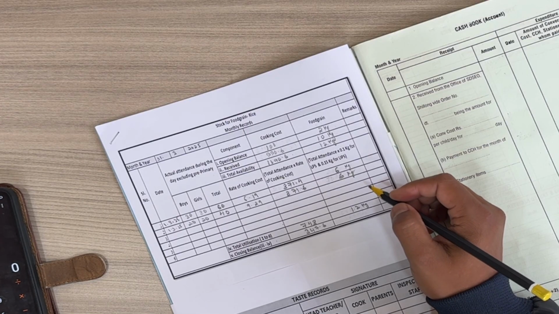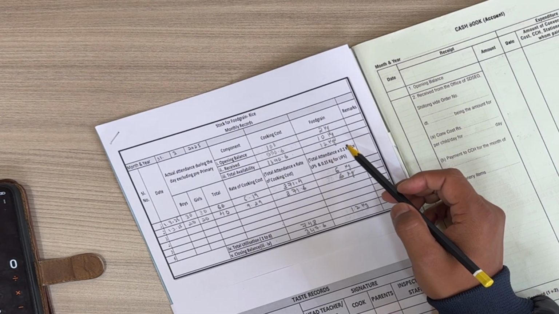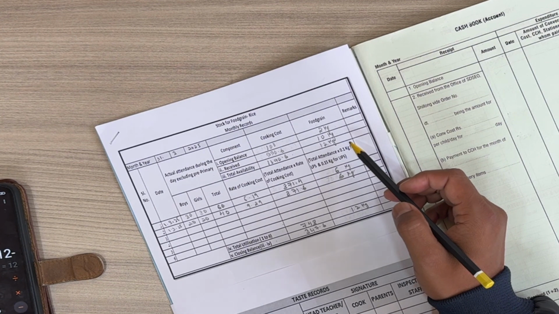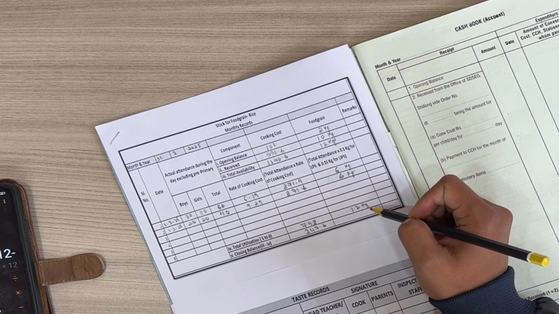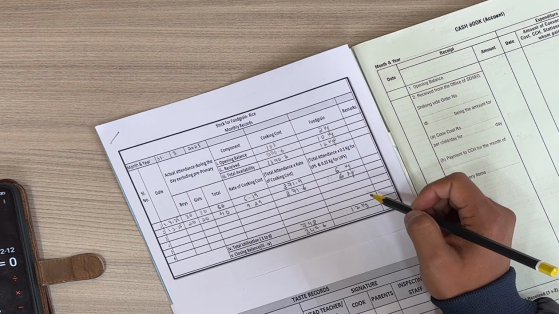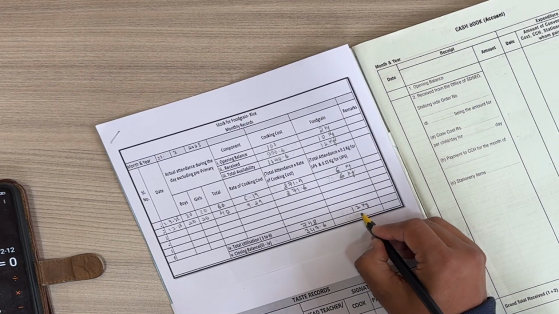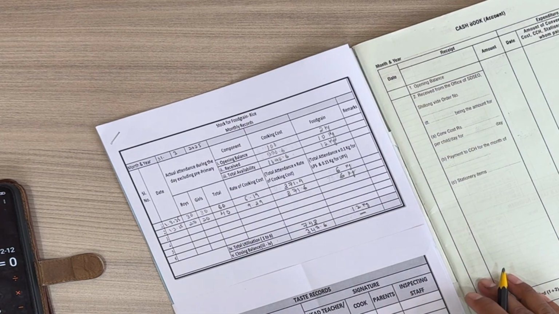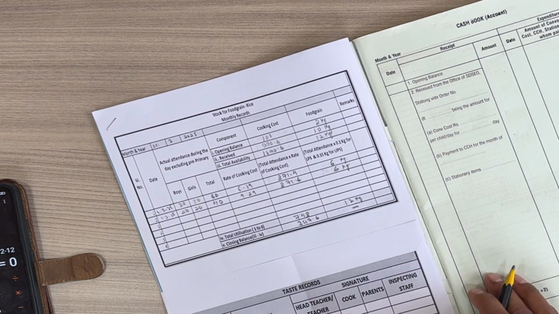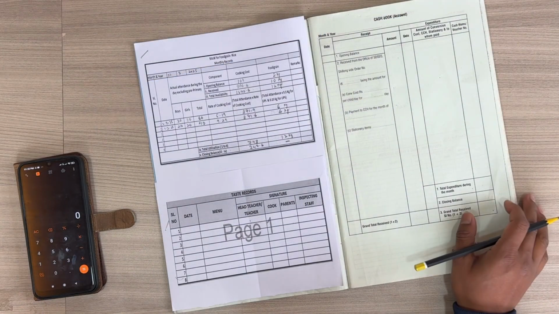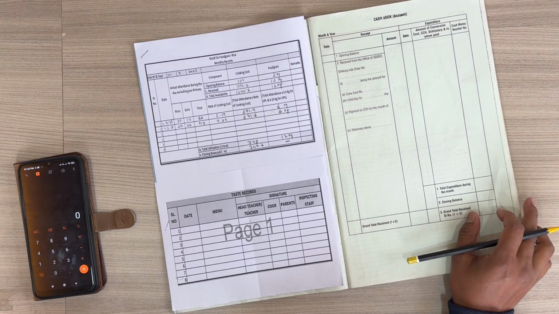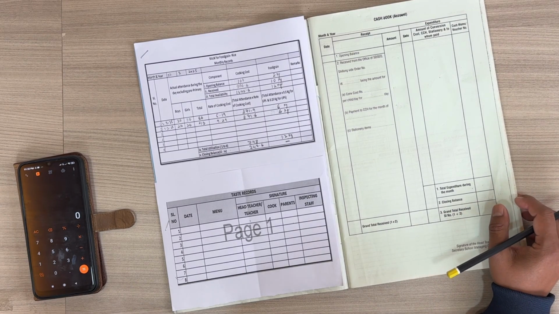For the quantity, we take the total availability, which is 12 kg, and the total utilization, which is also 12 kg. So here it shows there is no remaining food grain left for the school, which means that the school has utilized all the food grain that has been given to that particular school. So that is the stock for food grain format, which needs to be maintained on a monthly basis.